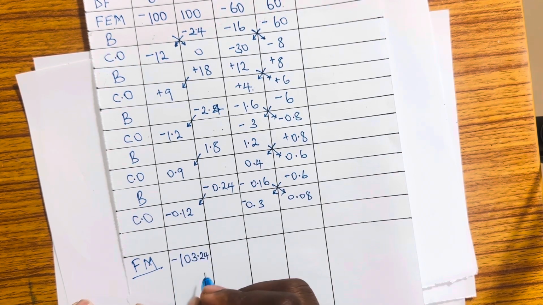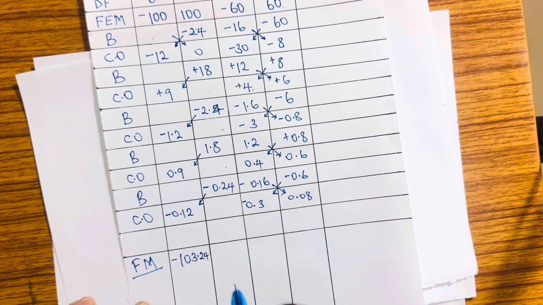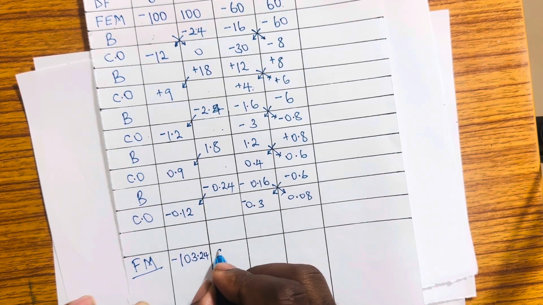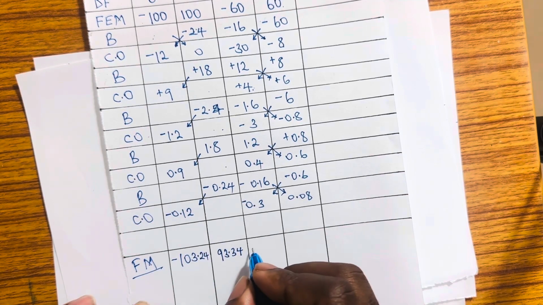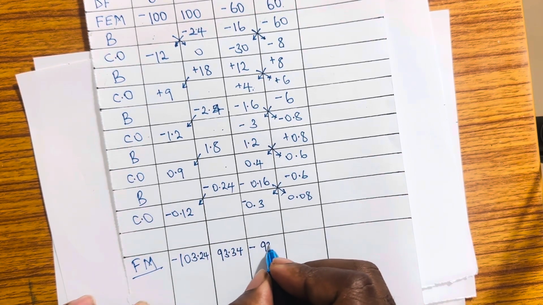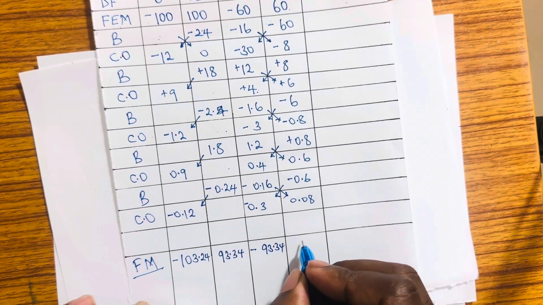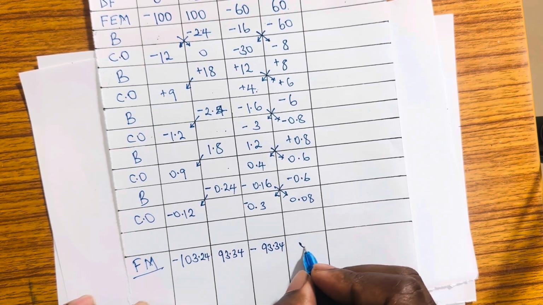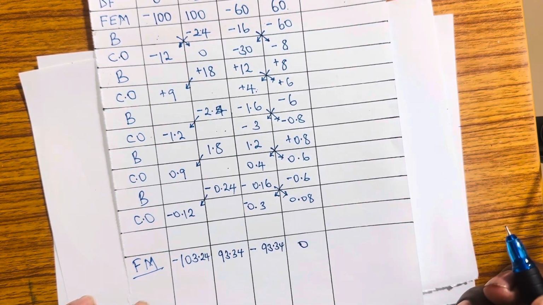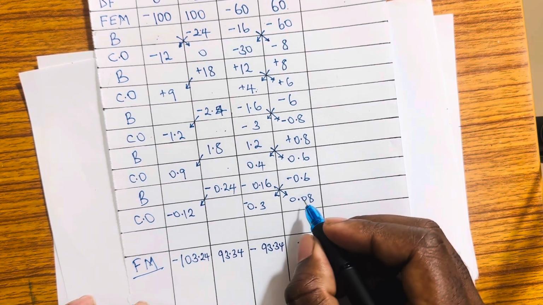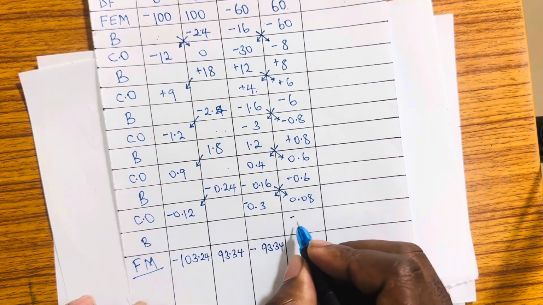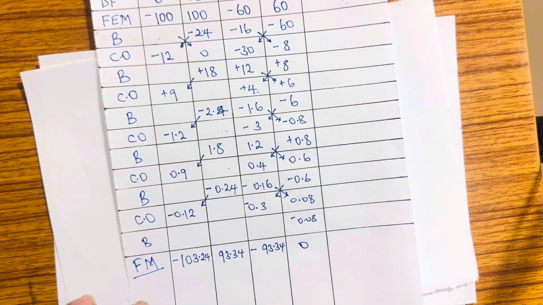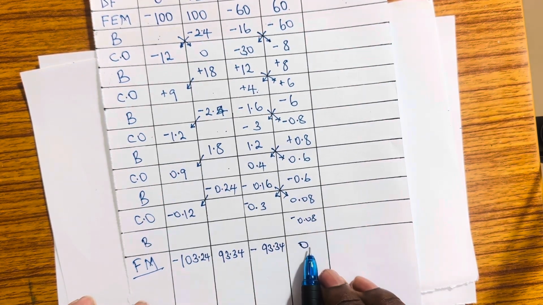Then we're having this one is coming to 93.34, and this one is coming to minus 93.34, and this one is coming to 0. Why? Because if you are to do the next balancing, you find that you have to carry negative 0.08 here. Okay, yeah, so it comes to 0.